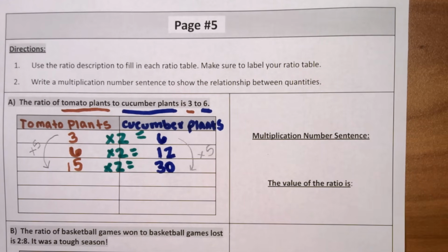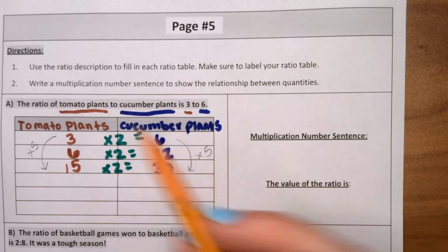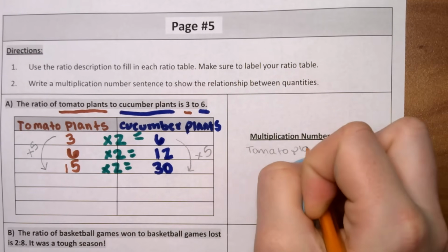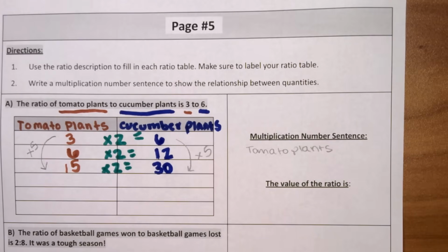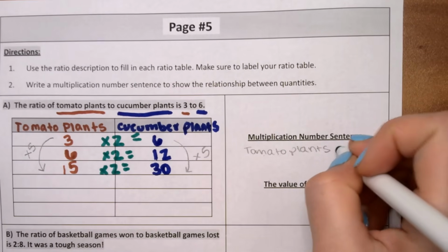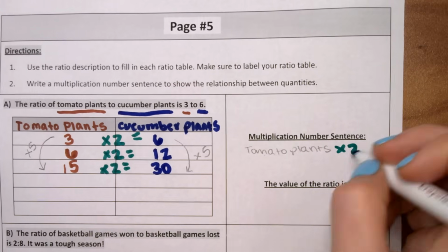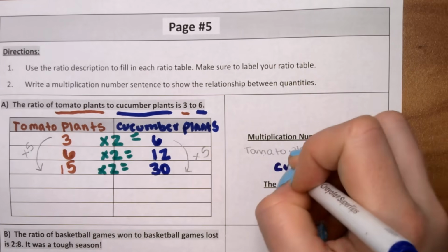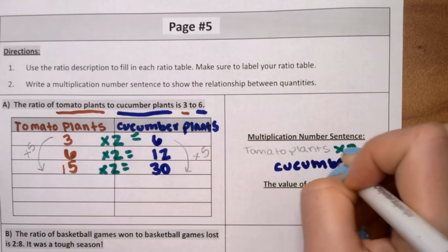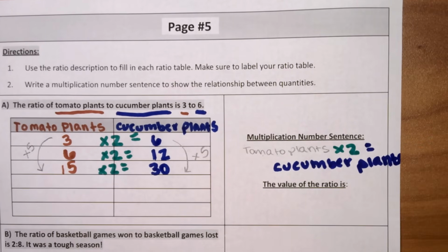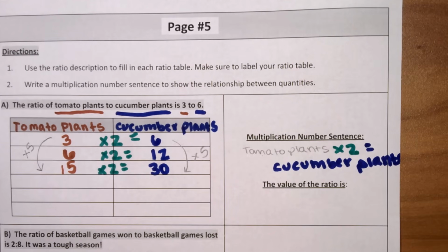Now, our multiplication number sentence. I can take my tomato plants and multiply them times 2 to get my cucumber plants. I'll let you come up with your own example if you want, and write the value of the ratio on your own. Complete the rest of page 5, then come back to the video.